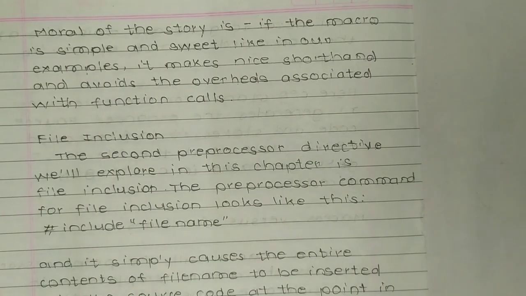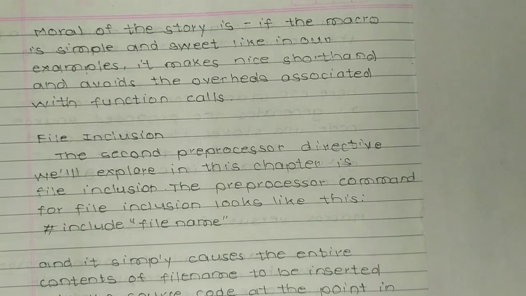The moral of the story is, if the macro is simple and sweet, like in our example, it makes nice shorthand and avoids the overheads associated with function calls.